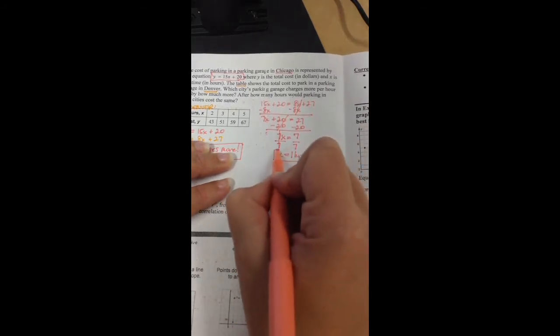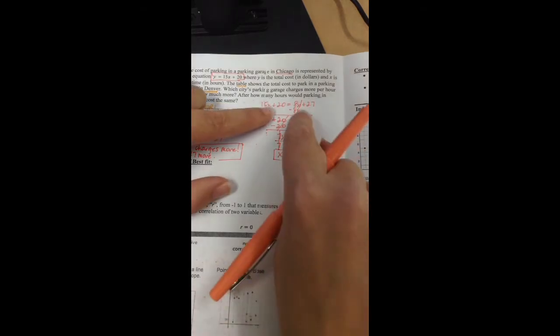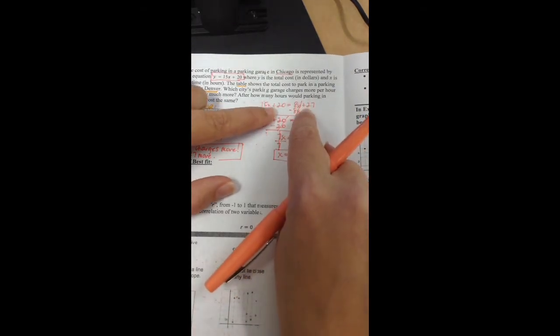So after how many hours would parking in both cities be the same? 1 hour. Okay. If you're confused, plug the 1 hour back in for x on both sides and see if they equal one another.